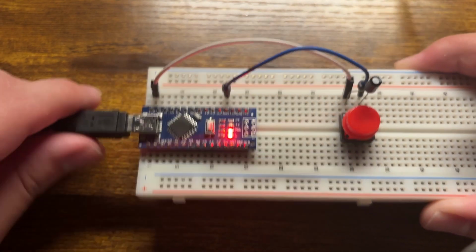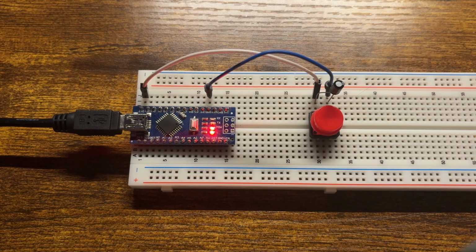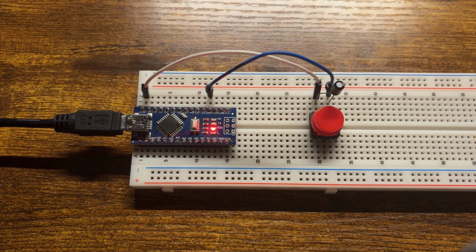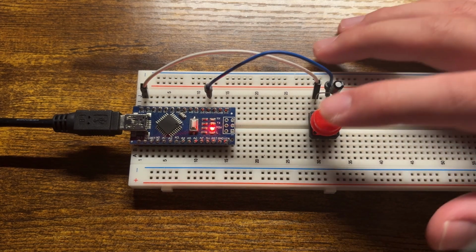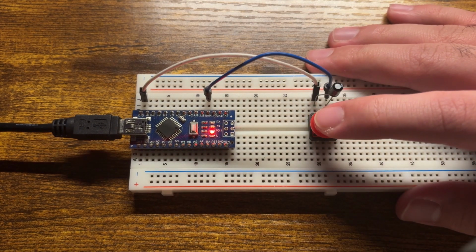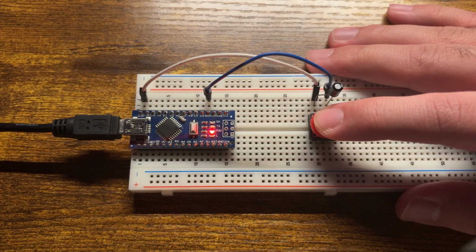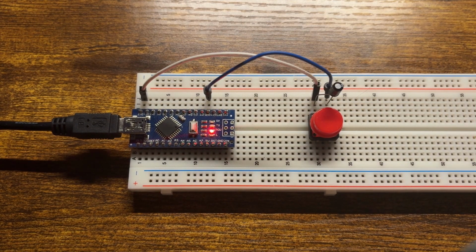D12 on Arduino. D12 on Arduino, if we take a look at the Arduino datasheet, will be named PB4 on the Arduino datasheet or Arduino pinout. So I could choose any other pin. I just decided to choose this one. So of course, if we try to press this button, nothing happens. And now let's upload the code and see what will happen.